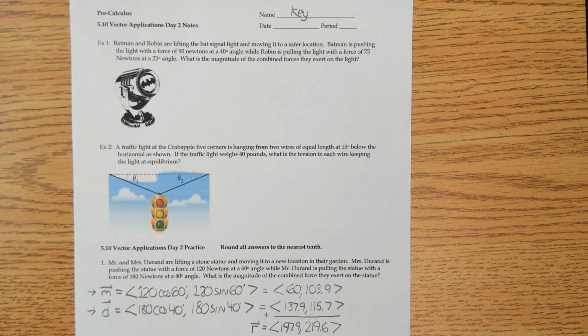So example one says Batman and Robin are lifting the bat signal light and moving it to a safe location. Batman is pushing the light with a force of 90 newtons at a 40-degree angle, while Robin is pulling the light with a force of 75 newtons at a 25-degree angle. What is the magnitude of the combined forces?